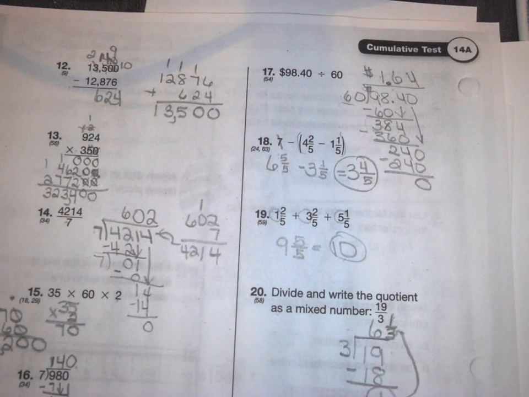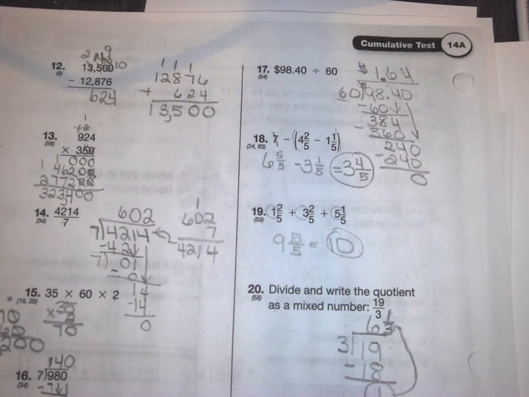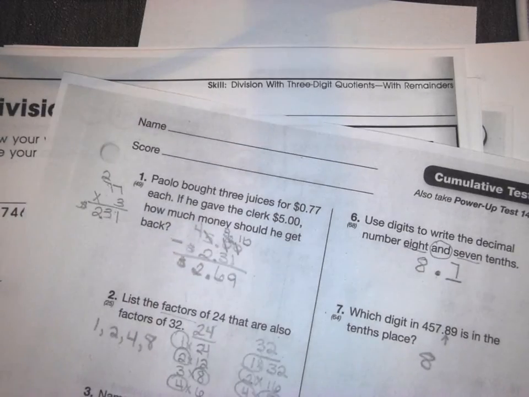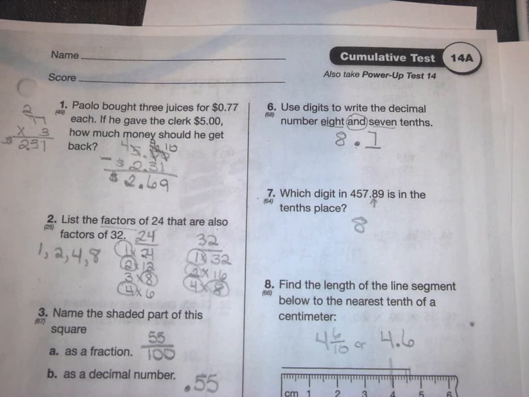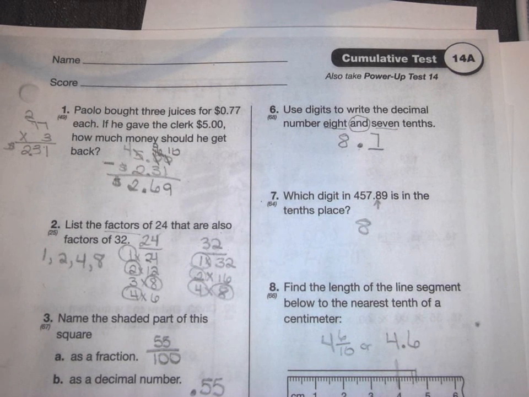Okay, so that's your test. Go over some things, see what you did wrong, see where you might need some work. If you need some help, you can ask your parents, or you could get a hold of me. And I hope you do well on your test tomorrow.